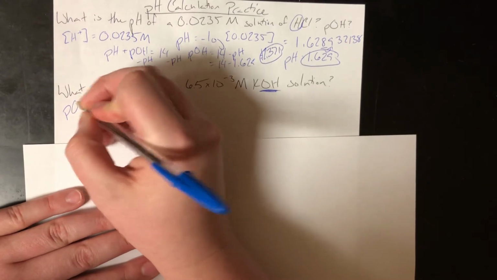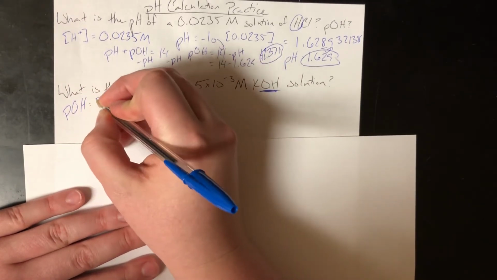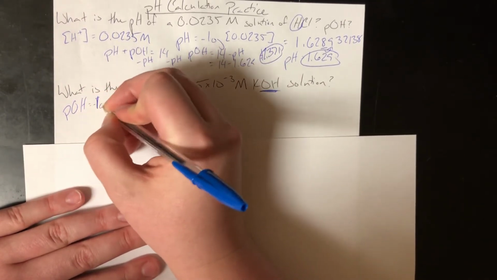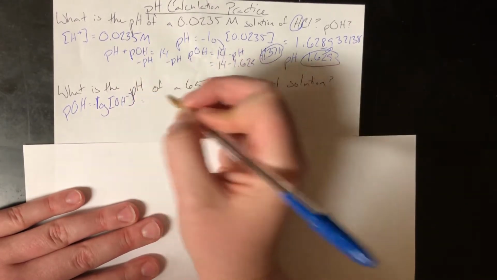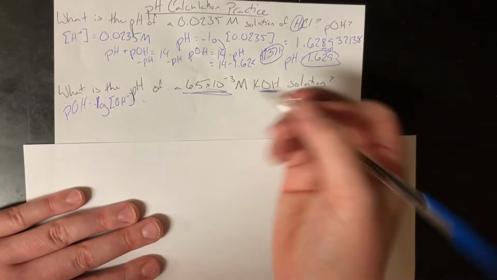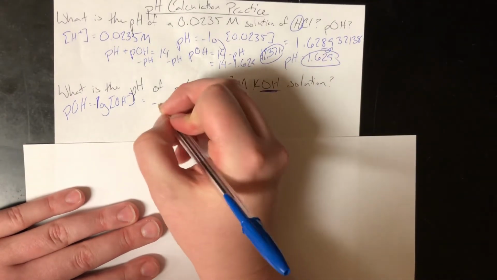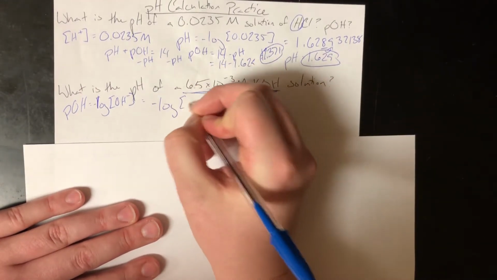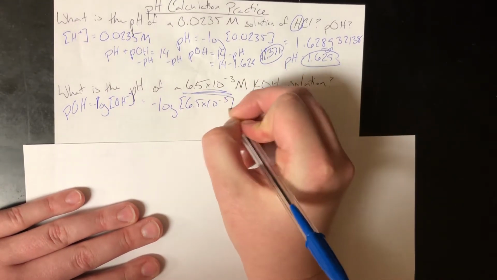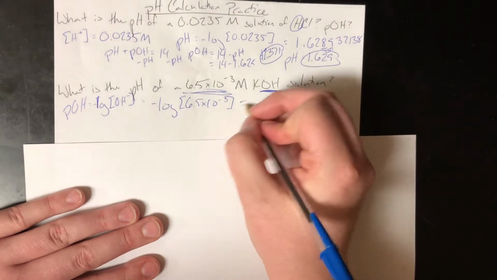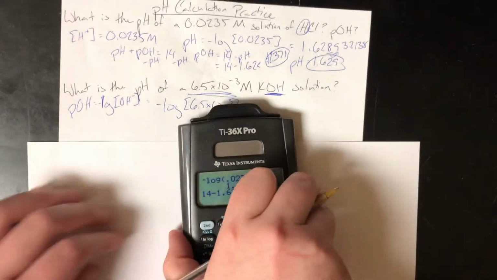And so pOH is equal to the negative log of the concentration of the hydroxide ions. The concentration is just going to be the stated molarity. So negative log, and that will give me pOH.